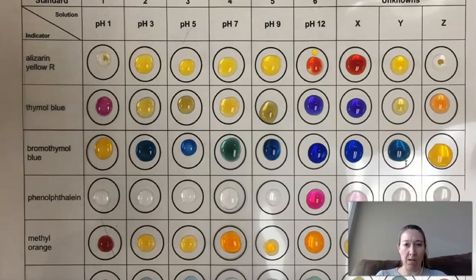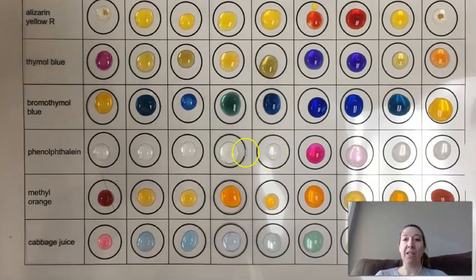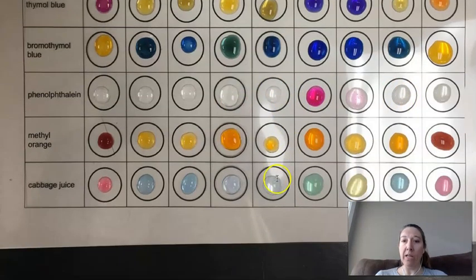Color-wise, oh, these are some weird colors for bromothymol blue. It could be the 9, it could be the 5. Not sure why these two look like this. Those definitely should still be yellow, so I'm going to go with it's probably more of the 9. Then we look at these colors. It's colorless, so again, I know it's not 12, but I kind of already knew that. And then you can keep trying to match some of those different ones up.